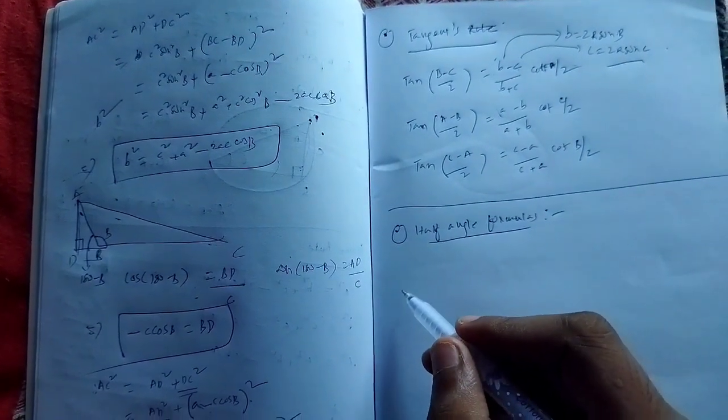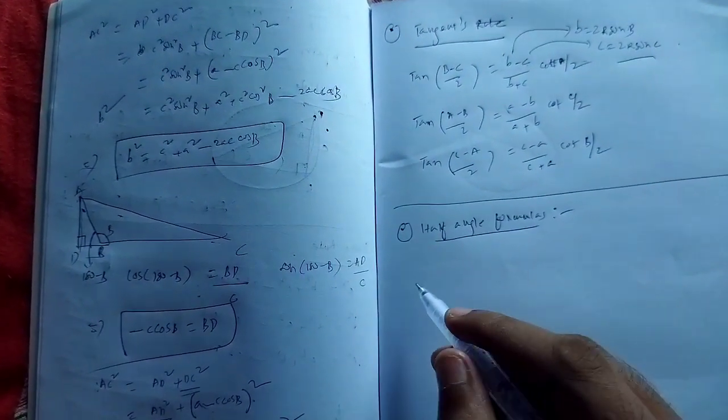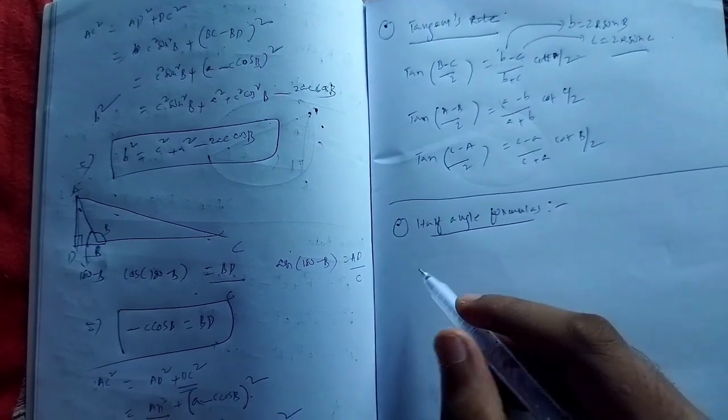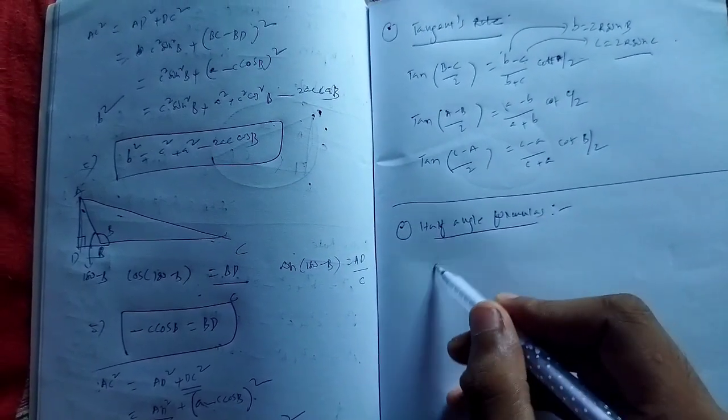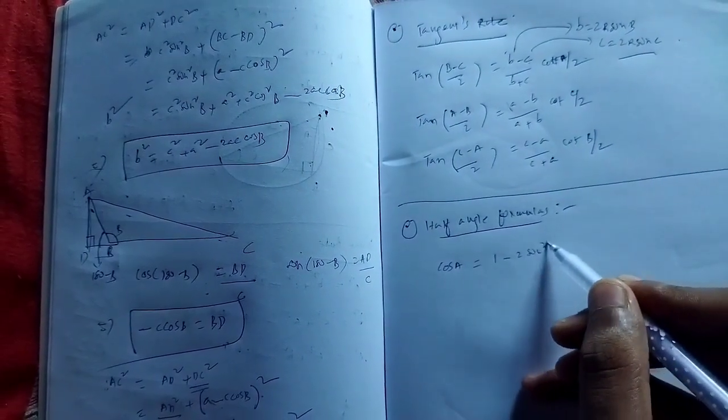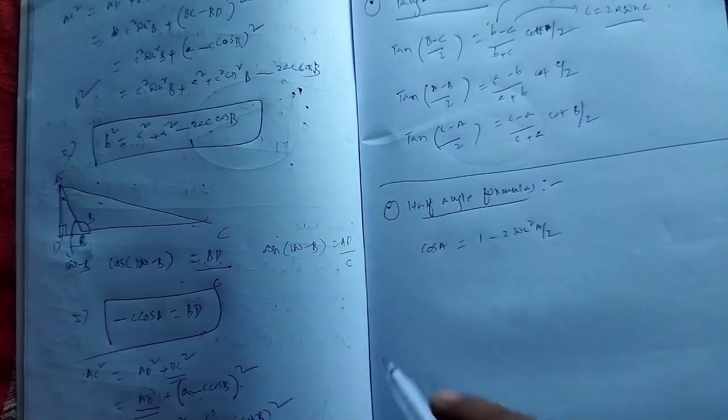Half angle formulas are also derived from the cosine rule. We can prove it, we can deal with it. We know that cos A equals 1 minus 2 sine square A/2, right?